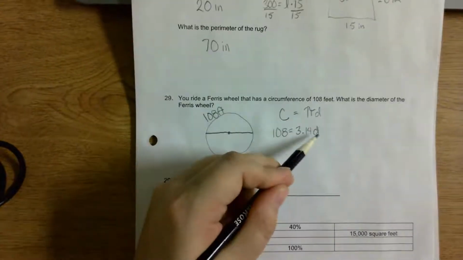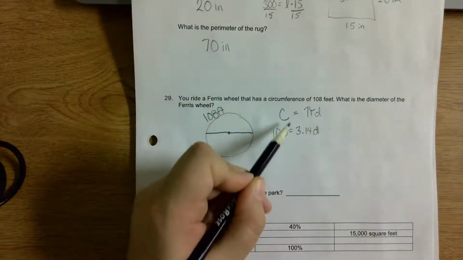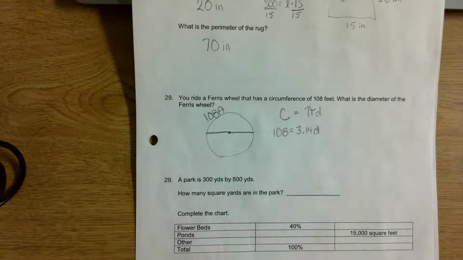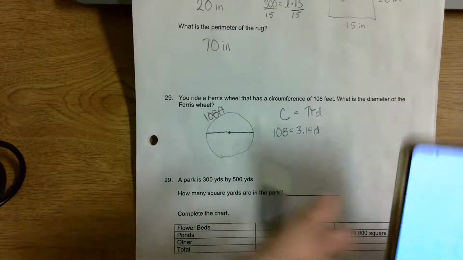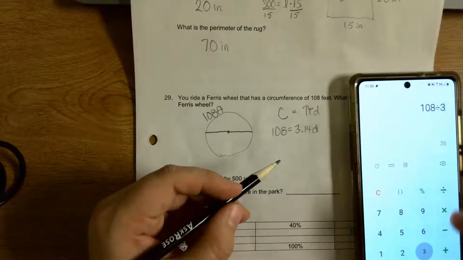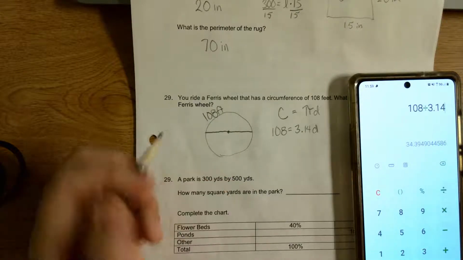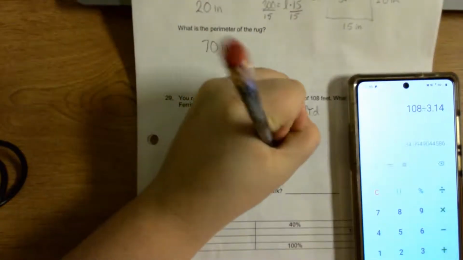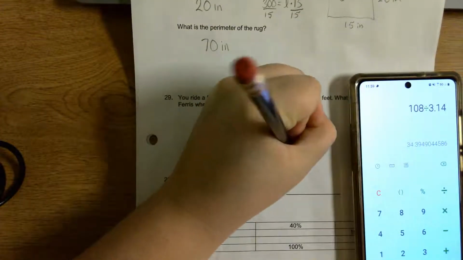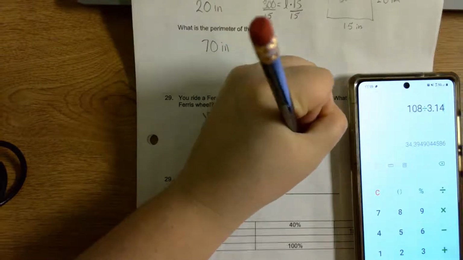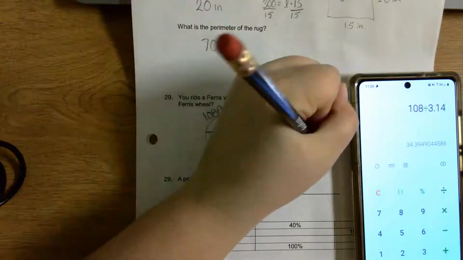To get diameter all by itself, we have to undo what's happening to it by dividing by 3.14. So we're going to do 108 divided by 3.14. And we will find the Ferris wheel's diameter is 34.39 feet.